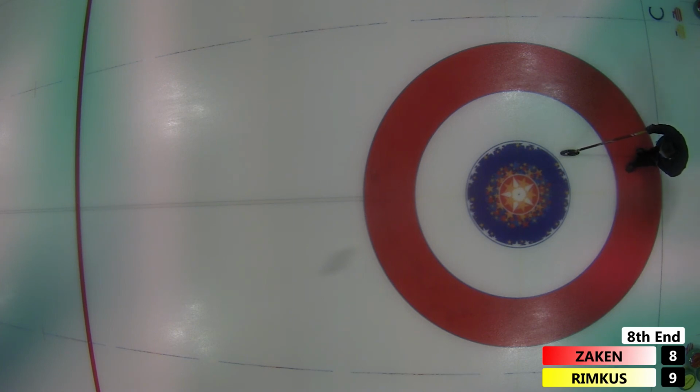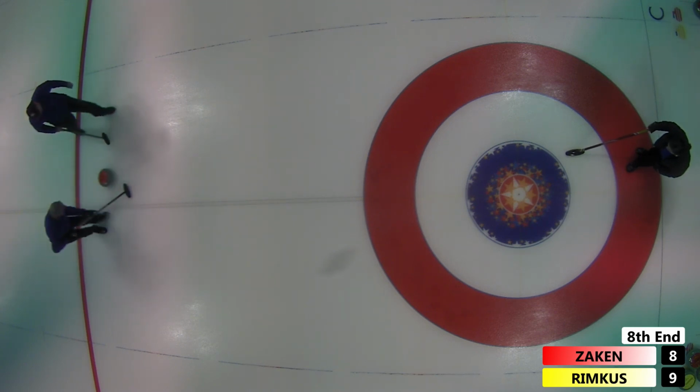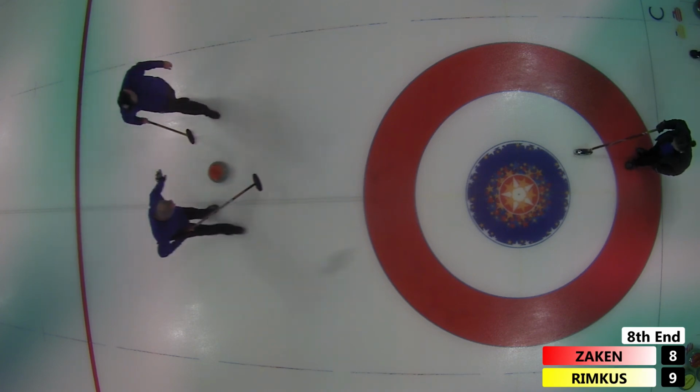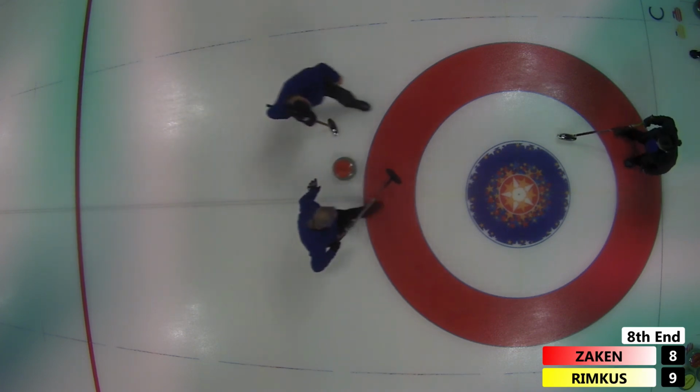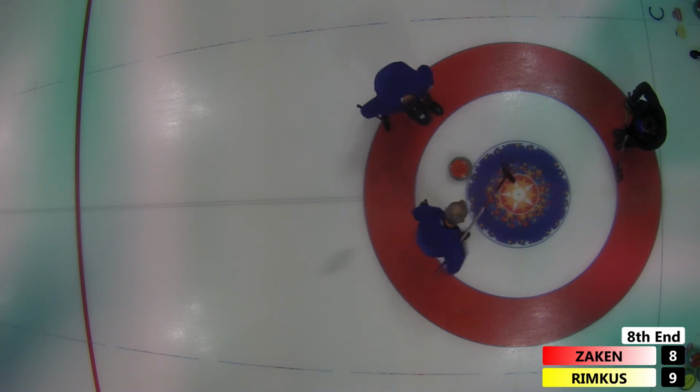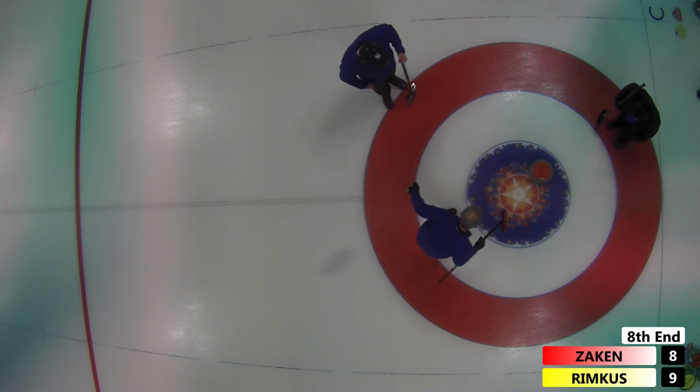Which is the team that is throwing right now. That looks a little hot. It does look a little hot. So we're going to count it down here. We got a 1. No, a 2. We got a 3. We got a 5. We got a 3.